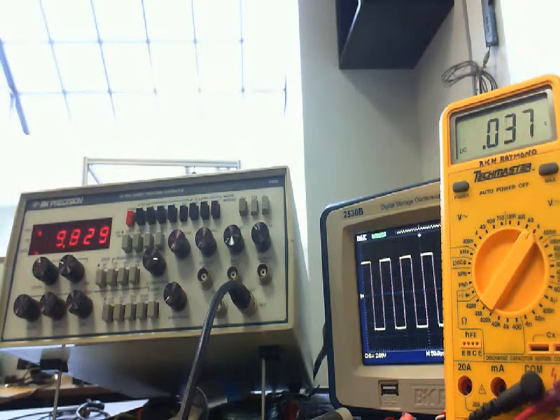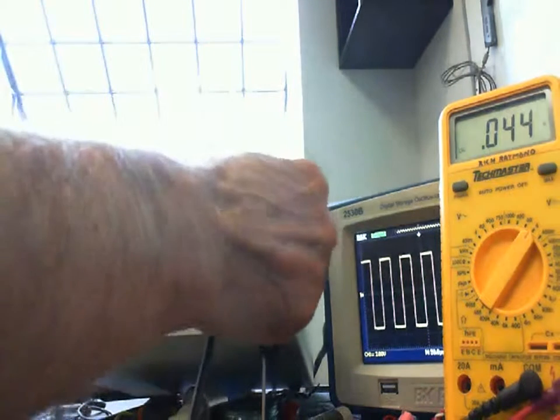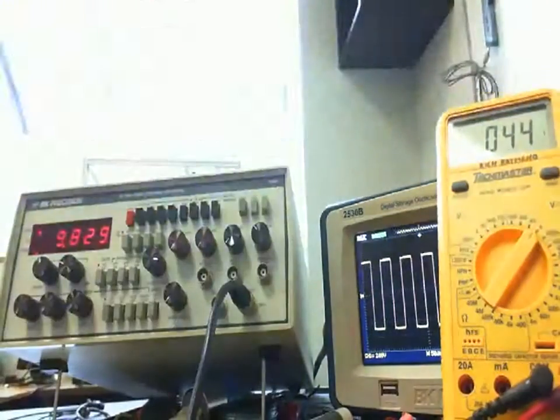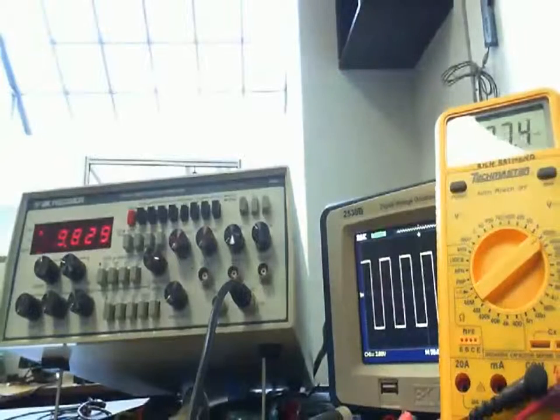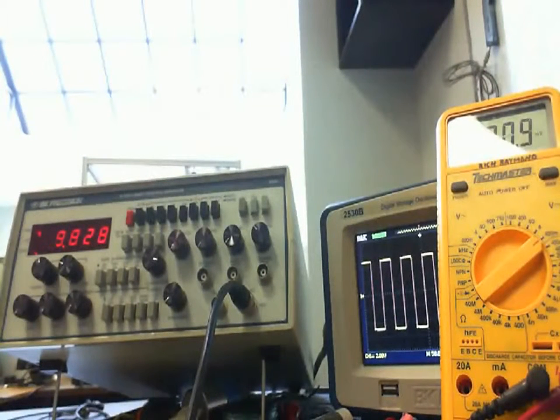Let's see if it's still working. Oops. Sorry guys, lost my grounds. Or my common. Meters don't have grounds, they have commons.